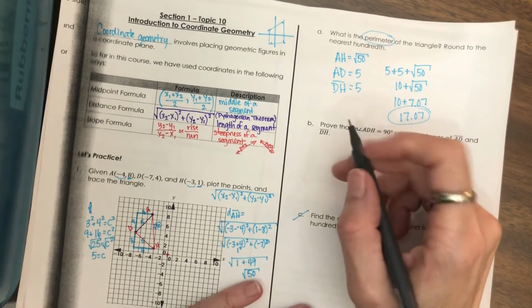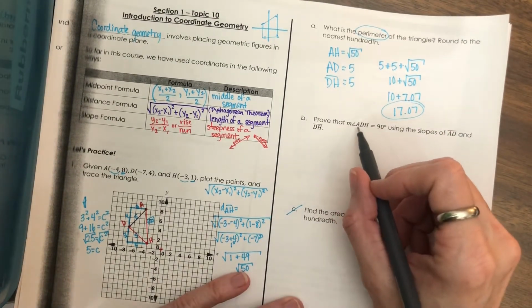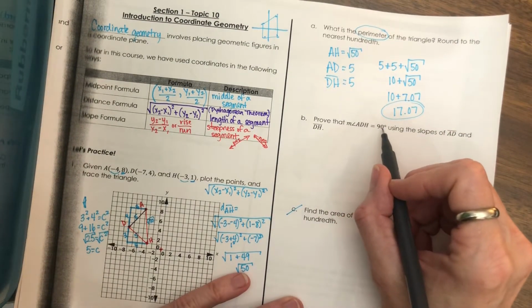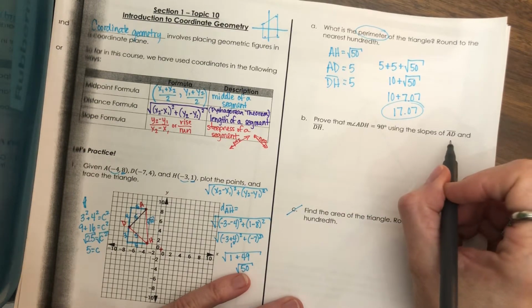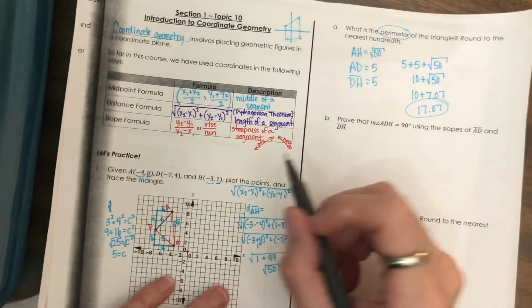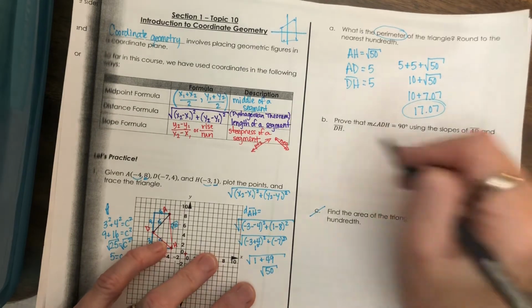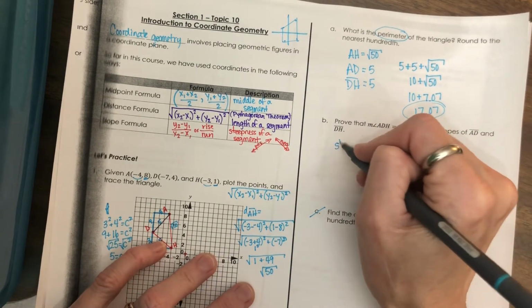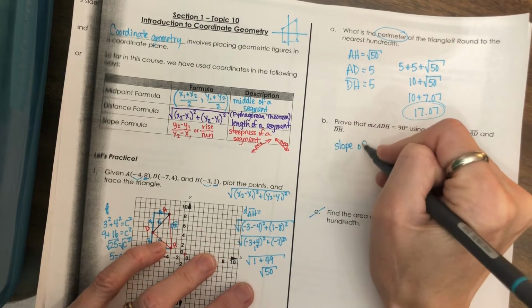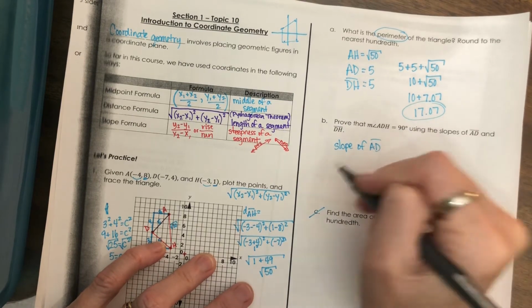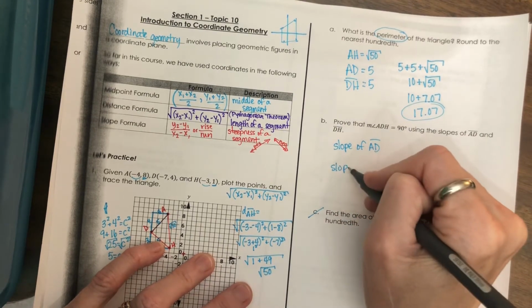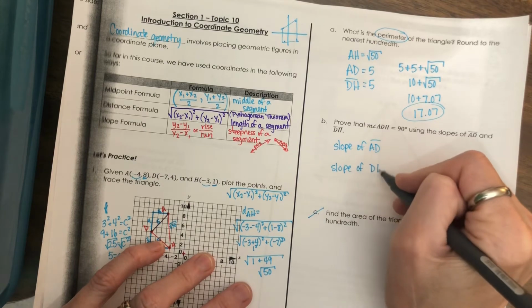All right. Prove that the measure of angle ADH is 90 degrees using the slopes of AD and DH. All right, so let's look at segment AD. The slope of segment AD, and we need to look at the slope of segment DH.